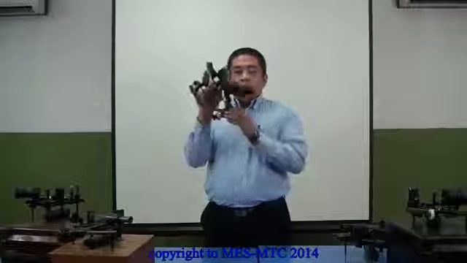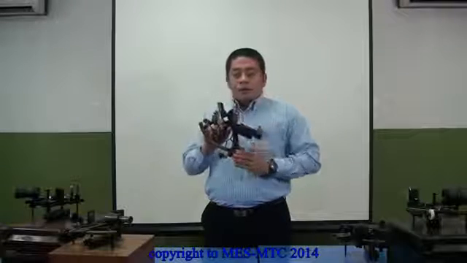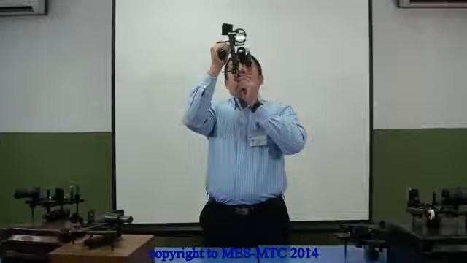The cause of index error is that when the sextant is at the zero setting, the index mirror and horizon mirror are not parallel. If these two mirrors are not parallel, you will have an index error. To check the index error, keep the sextant at the zero setting and sight a heavenly body, especially a star. If you see the true star and reflected star up and down, your sextant has index error.